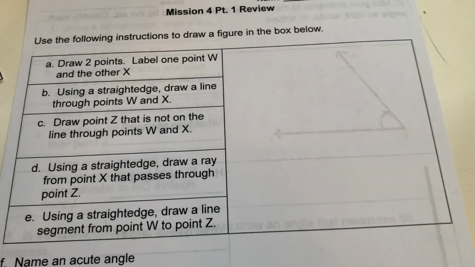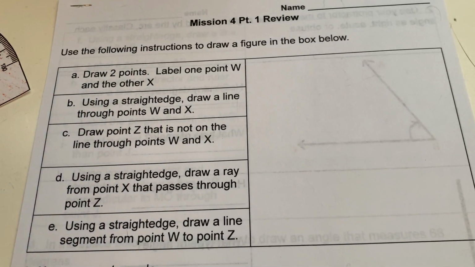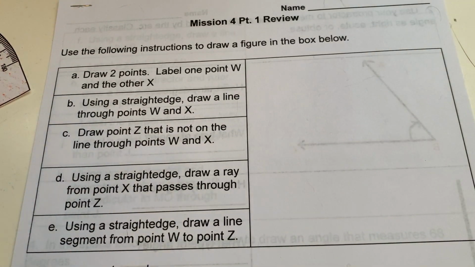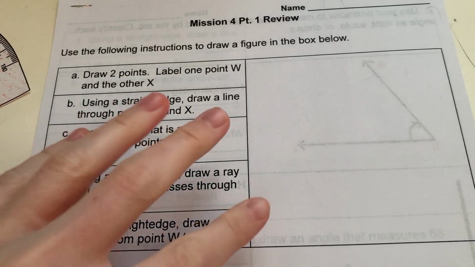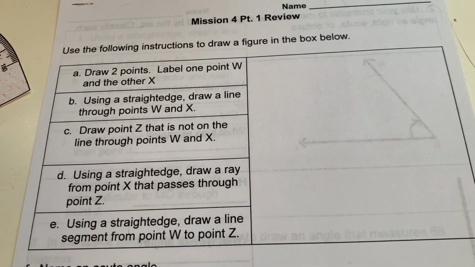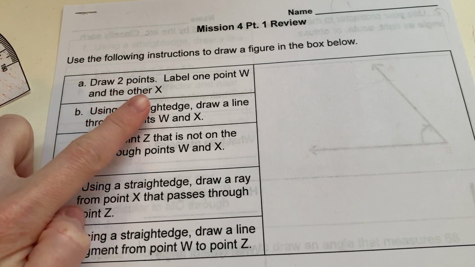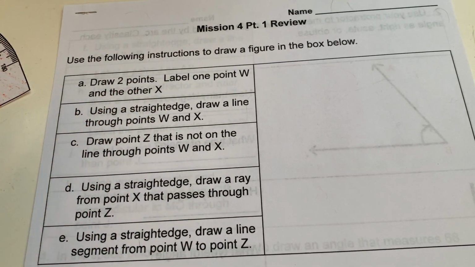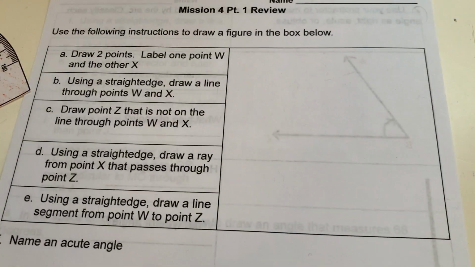I'm gonna have you do these problems on your own, and then I'm going to show you what my answer would be. Now, for some of these, for example, this one here, your drawings or how you do things might look different than mine. And that's totally okay. It is fine for them to look different. As long as they are, for example, 2 points that are labeled W and X, it doesn't matter where you put them.